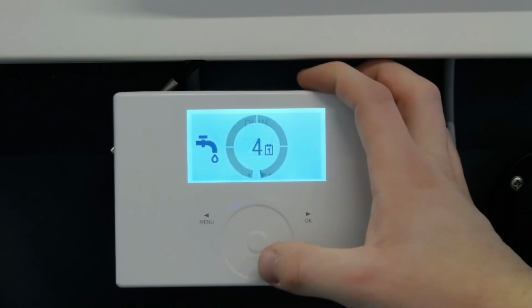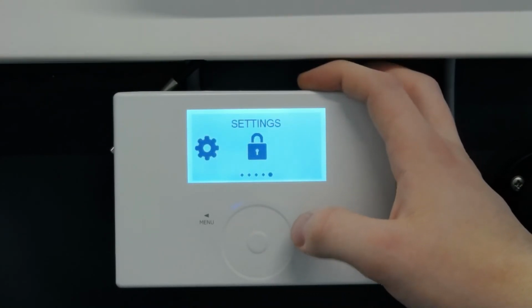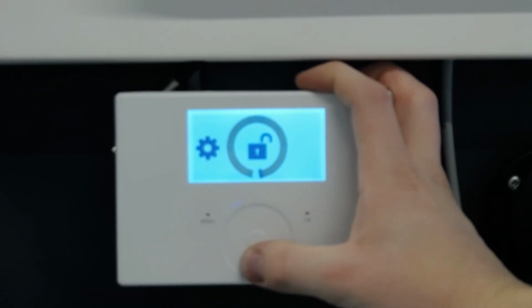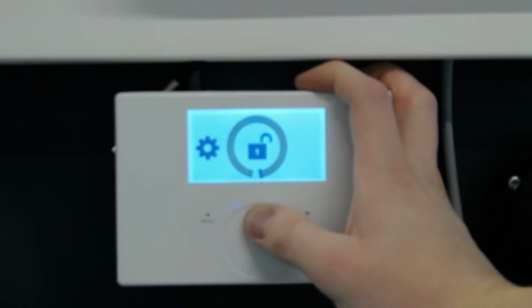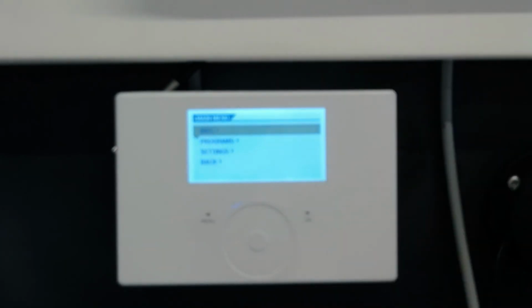And the last point is the settings. If you would like to go to the settings, you have to move the touch wheel until the lock is open, and then you can go to the settings.